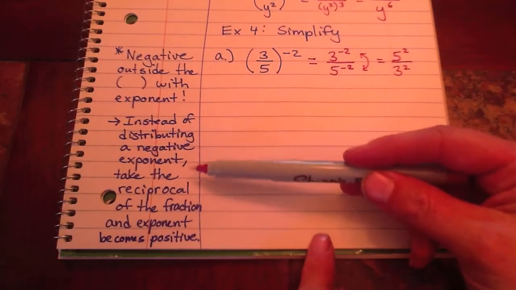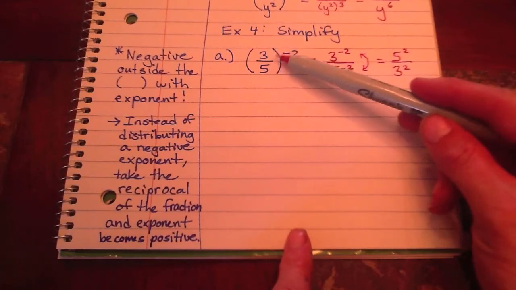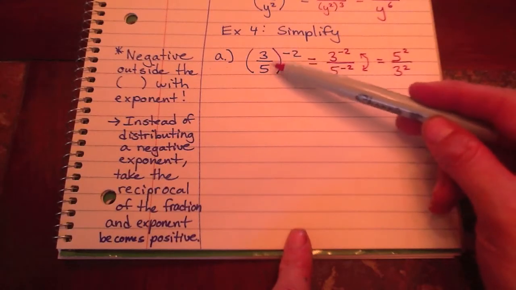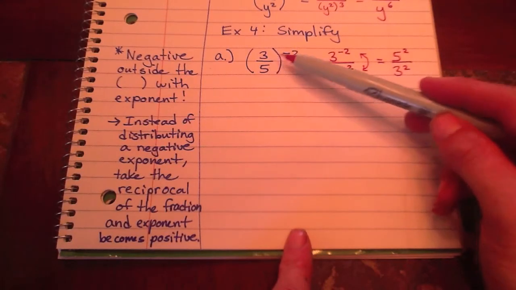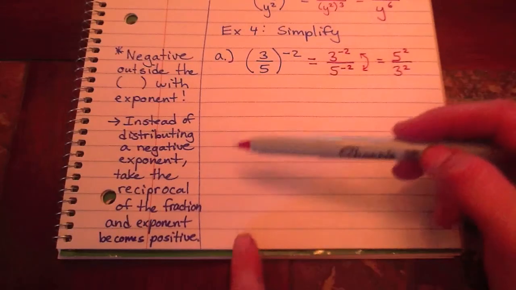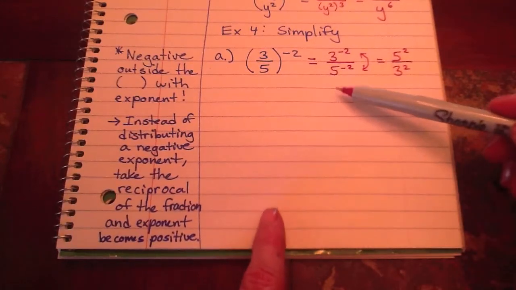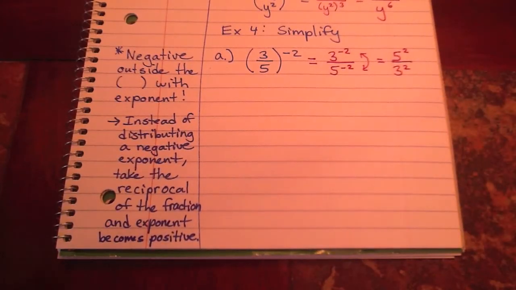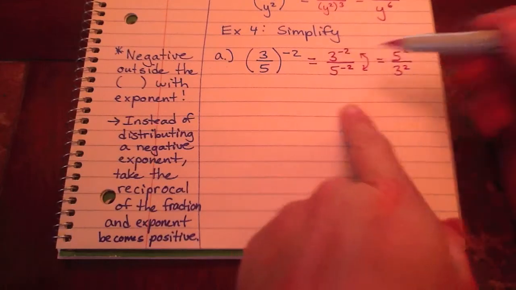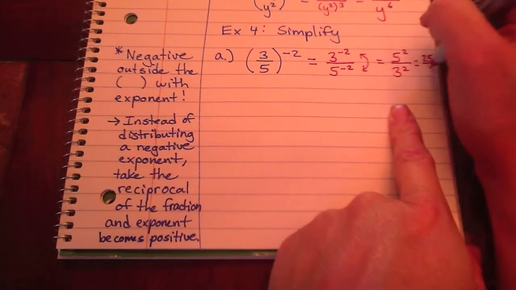Or instead of distributing that negative exponent, right away when you see a negative out here, you could just take the reciprocal of what's inside the parentheses, flip it around before you even distribute, and this can become positive right away. So that's what that shows. Hit pause, finish writing all this down, and then hit play to finish this example with me. So from here, if we had done it this way, then we would have 25 over 9.